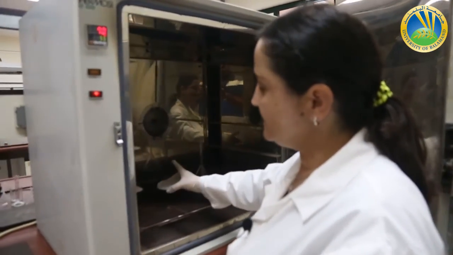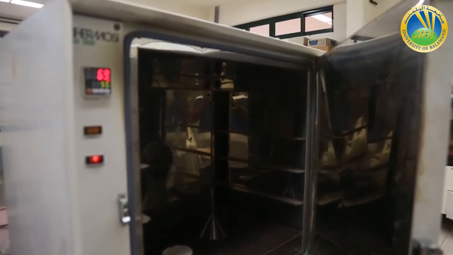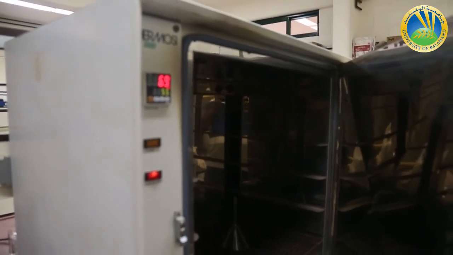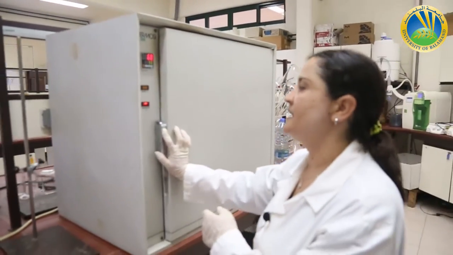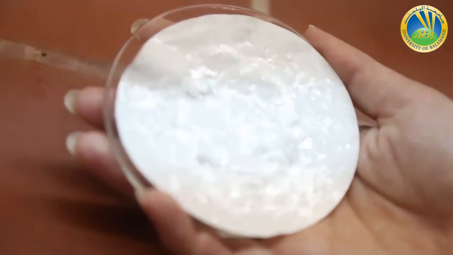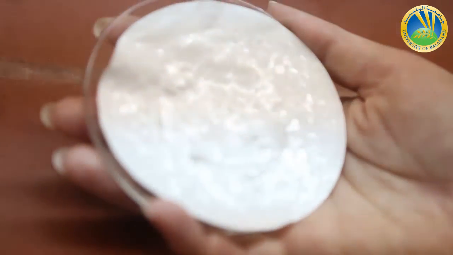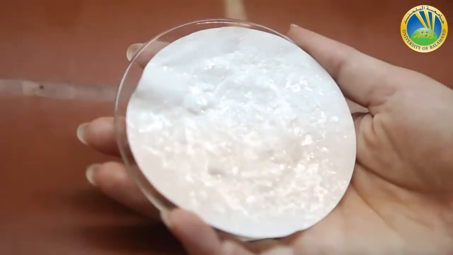I have to dry it inside the oven for some time at a lower temperature than its melting point, sure. So now the oven is at 68 degrees. After some time inside the oven, I have a dry filter paper with a dry compound which has the weight of 1.25 grams.